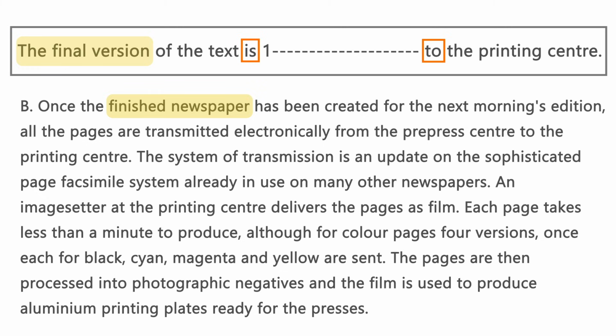Once the finished newspaper has been created for the next morning's edition, all the pages, so this all the pages is the same as text, which is the word before the blank, are transmitted electronically from the pre-press center to the printing center.